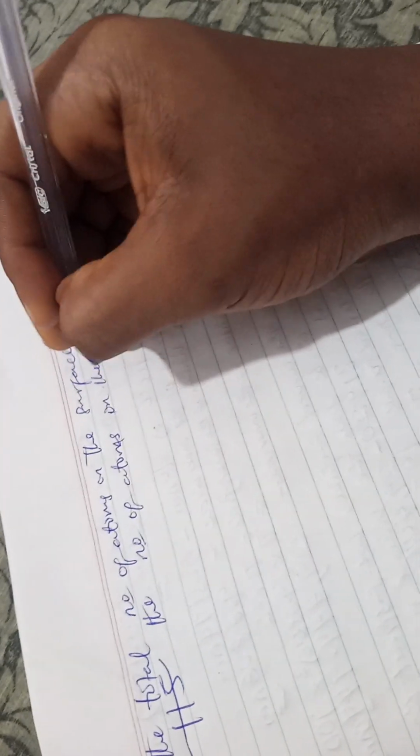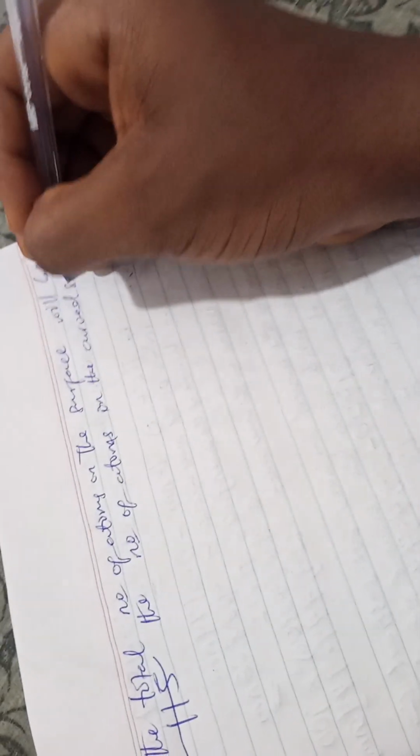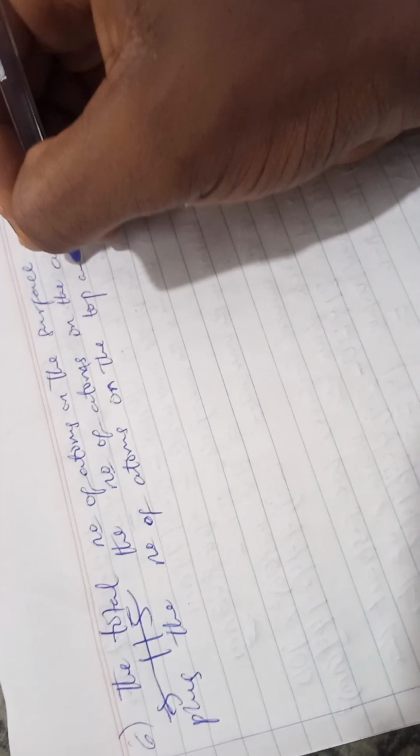It will be the number of atoms on the curved surface plus the number of atoms on the top and bottom.